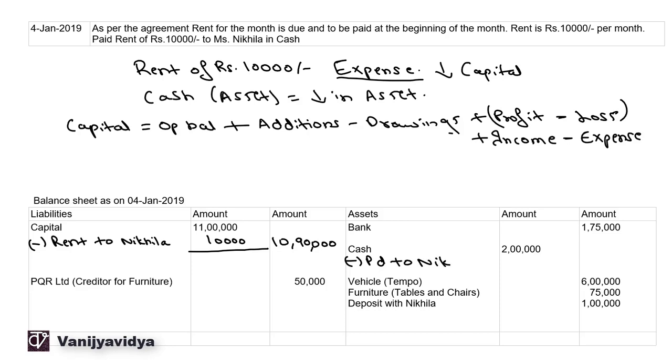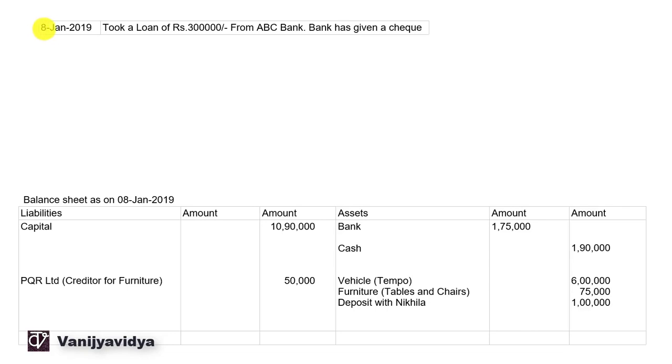Paid to Nikhila 10,000. So this is 1,90,000. Now total of your liability side is 11,40,000. Total of asset side is 11,40,000. Now let's move on to the next transaction. 8 Jan 2019. Took a loan of rupees 3 lakh from ABC Bank.